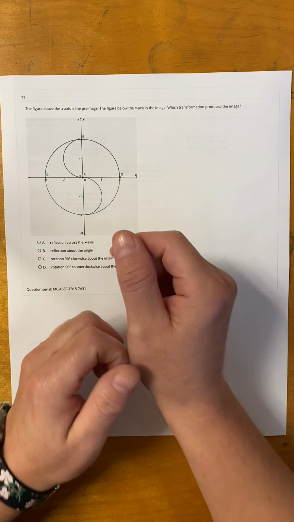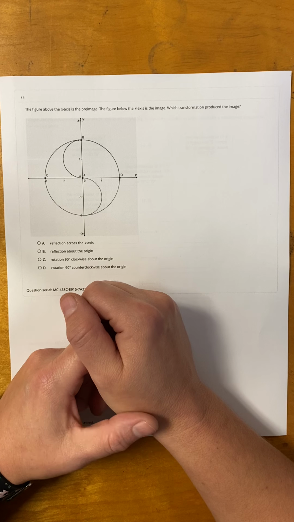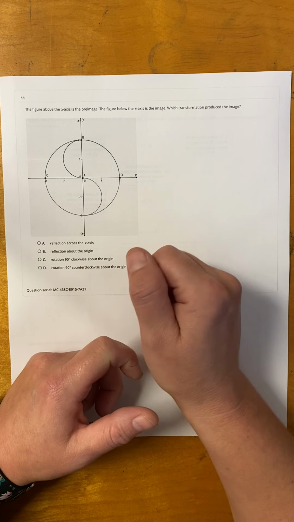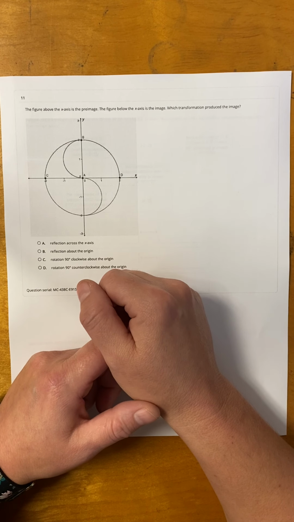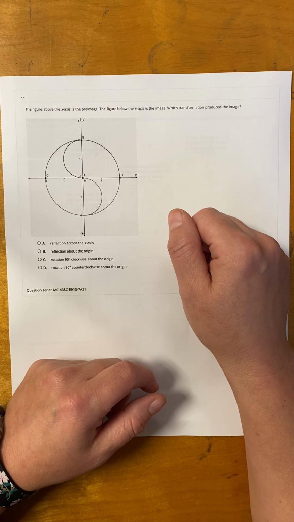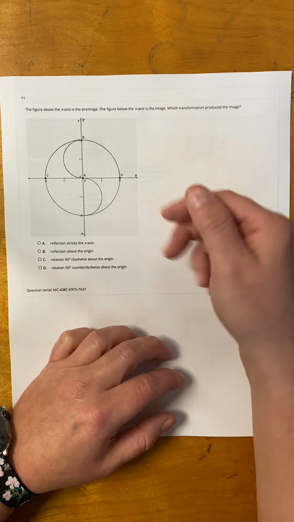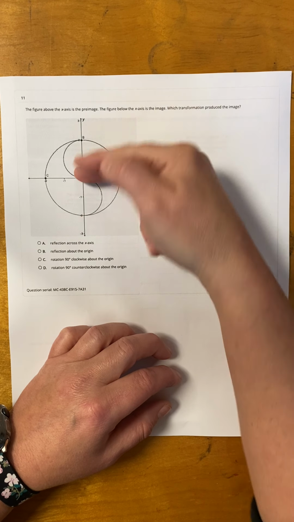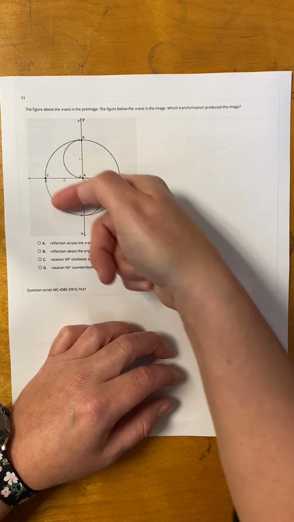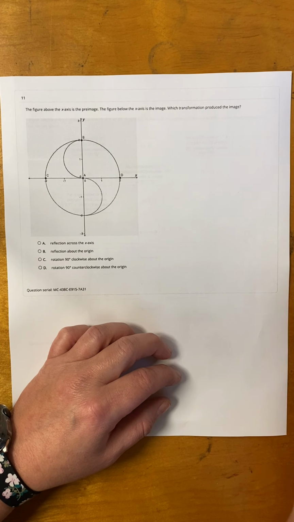It says the figure above the x-axis is the preimage. The figure below the x-axis is the image. Which transformation produced the image? All right, a reflection across the x-axis. No, that wouldn't. You would have this hump here would be here, if you can imagine that. So that would not work.